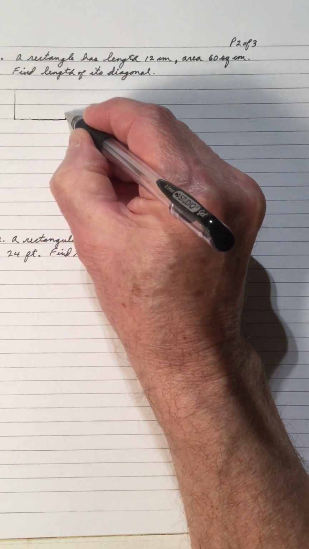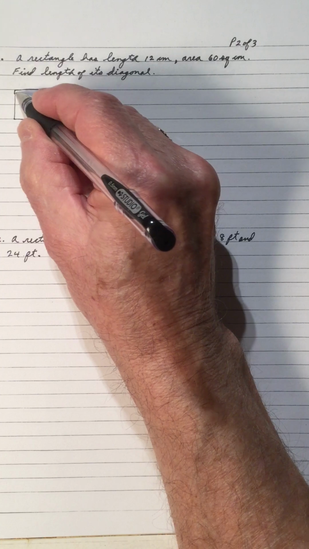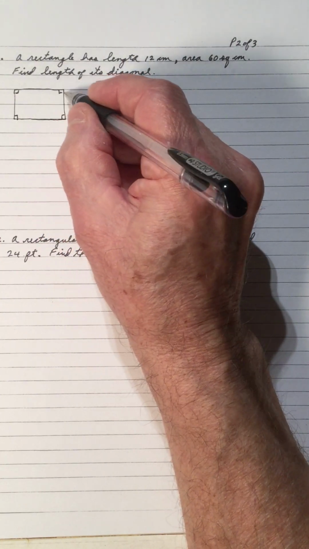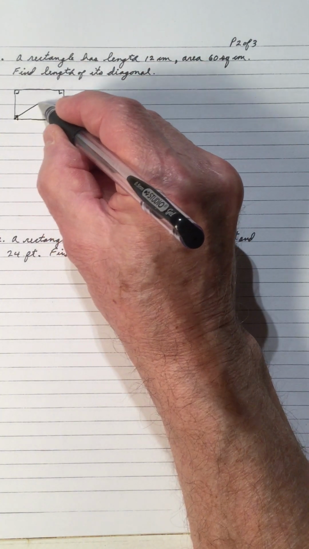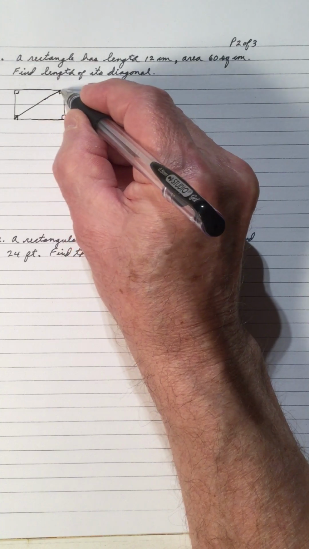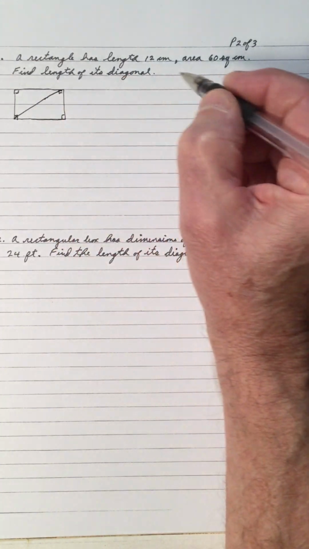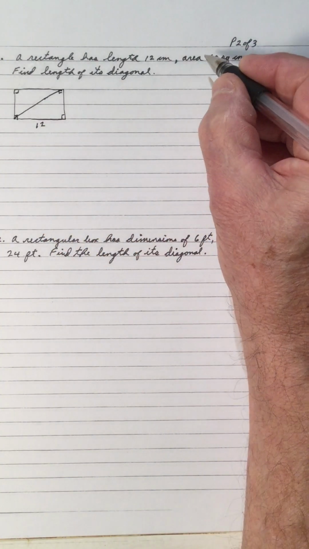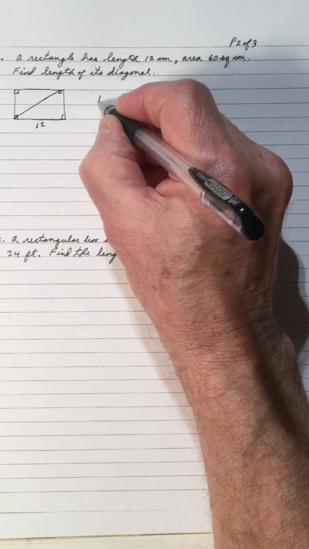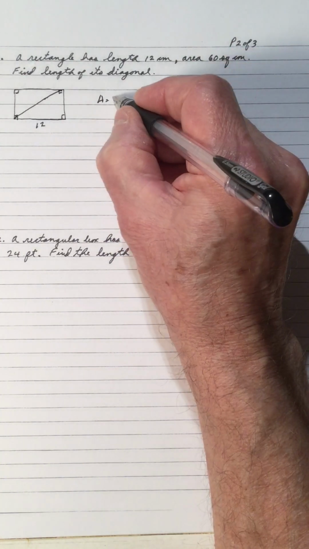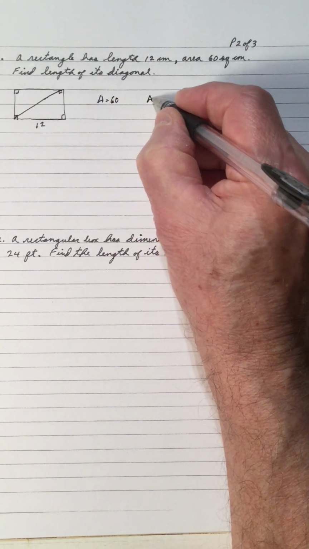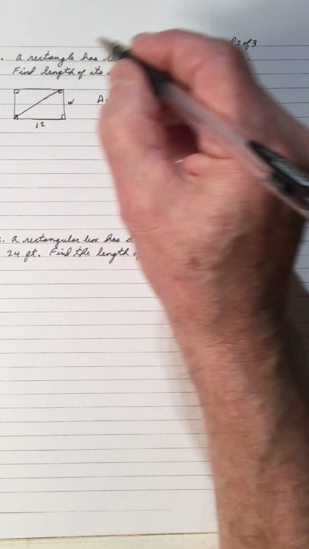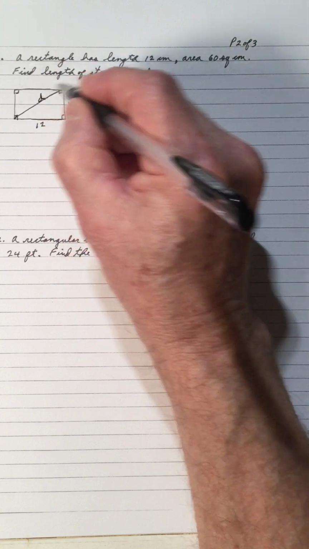So let's draw a rectangle, which is a parallelogram with 4 right angles. Opposite sides are parallel, and the diagonal goes from one corner to the other, not being a side. Let's call the length 12, and the area is 60. The area of a rectangle is length times width. So if that's the length, this is the width, and this is its diagonal D.